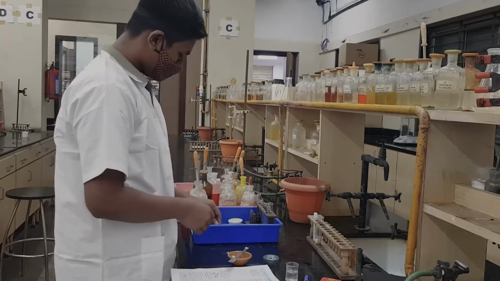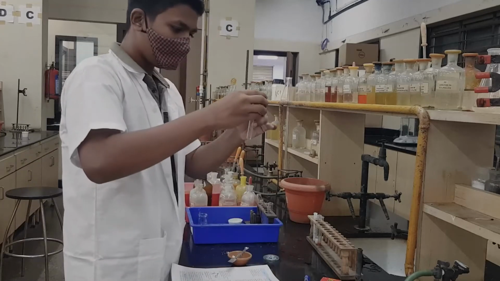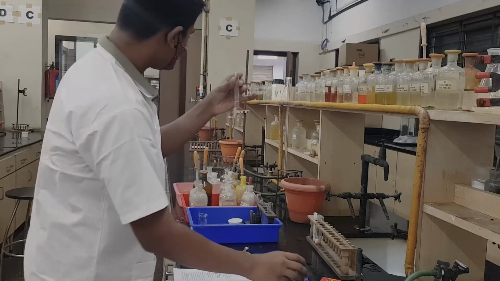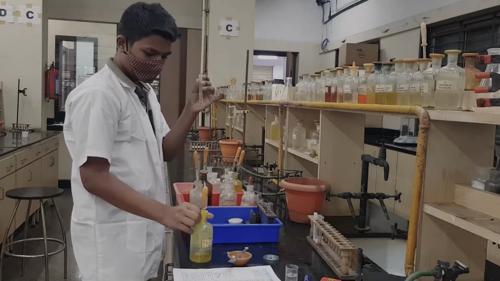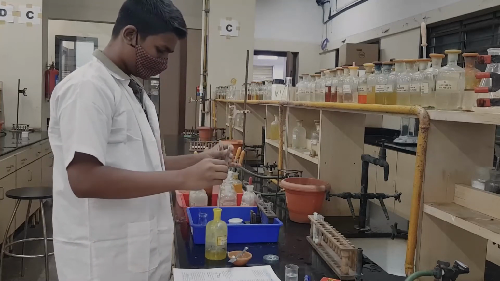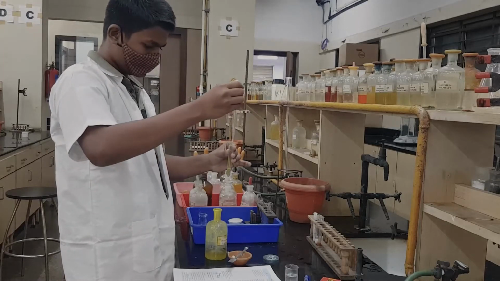We are continuing to another CT. We take OS, and to OS we add picric acid, which is already dissolved in benzene. So, that is picric acid in benzene. Again, your OS is a transparent, clear solution.